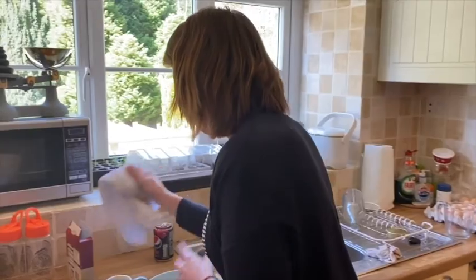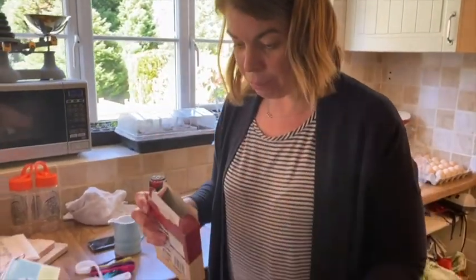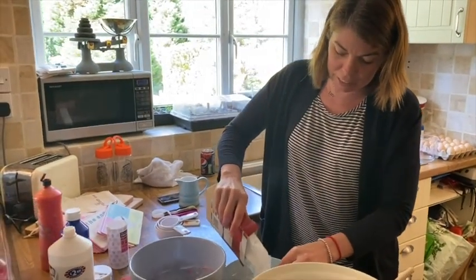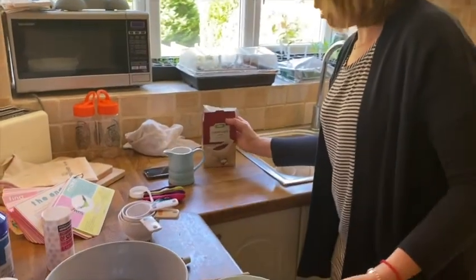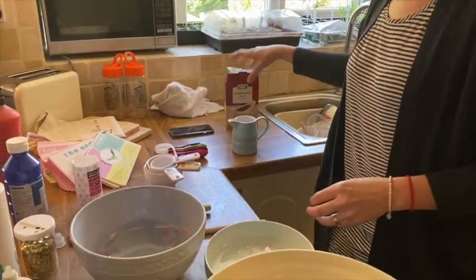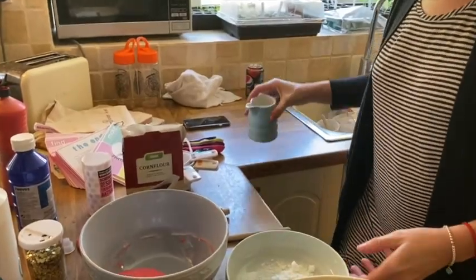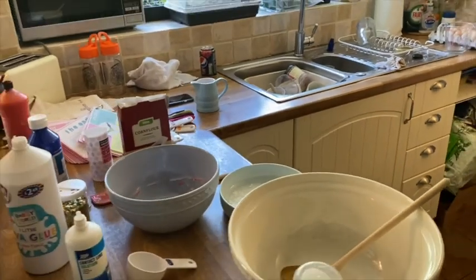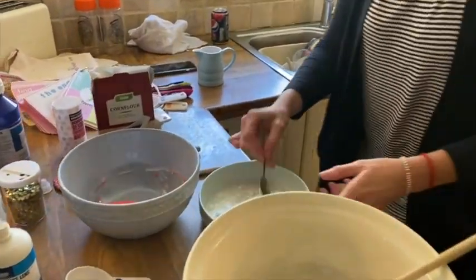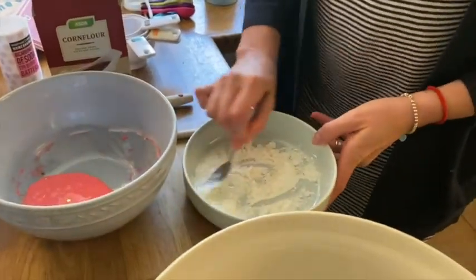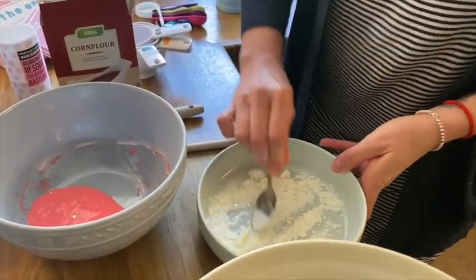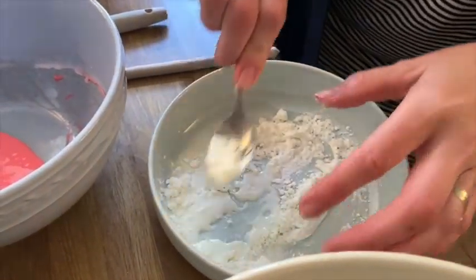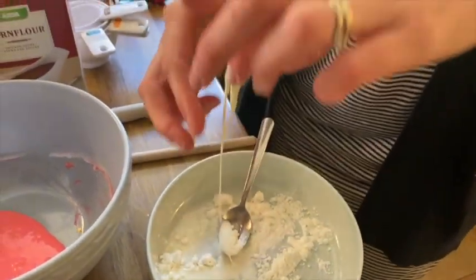Next, we also have some oobleck. So oobleck is the stuff that I remember from my childhood making, and that is literally just corn flour and water, and you just mix it to whatever consistency you like. And what you'll find with oobleck is that it's hard to touch, but it's also a liquid.